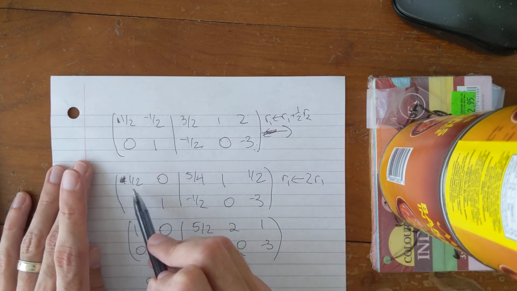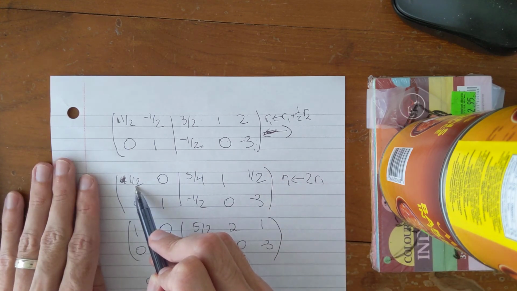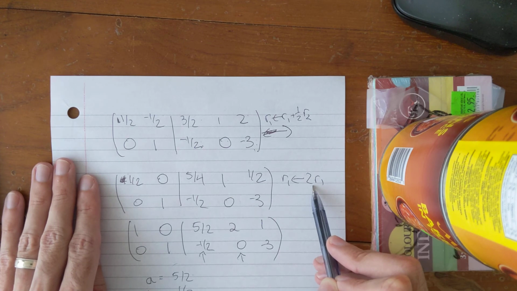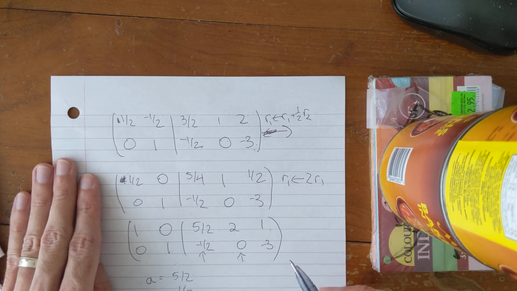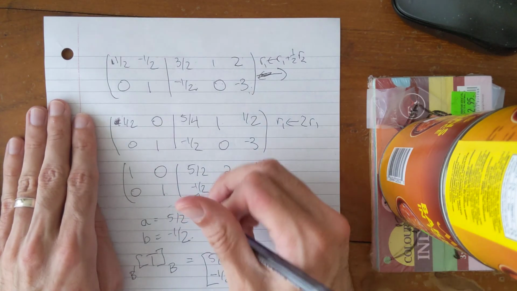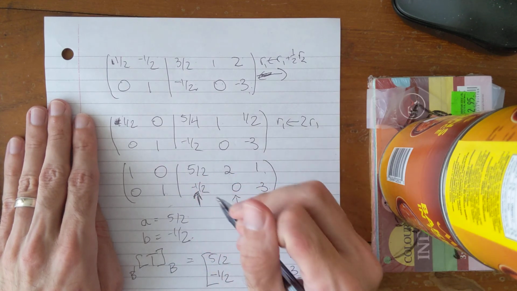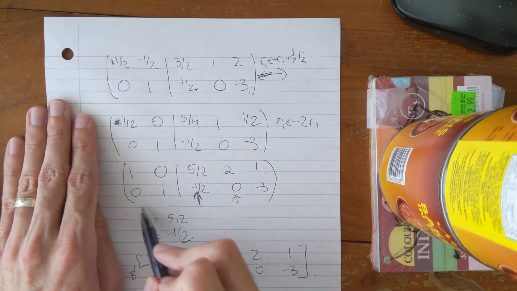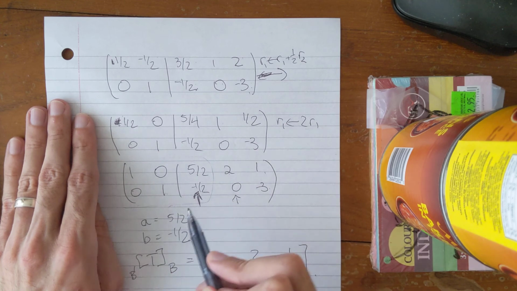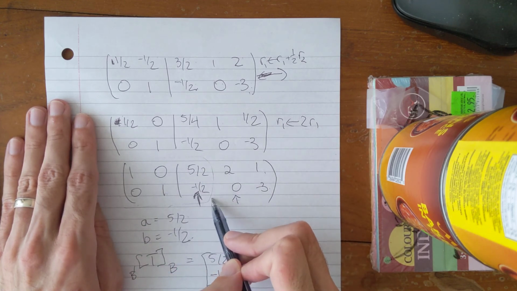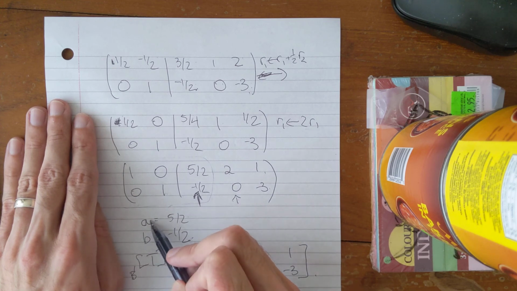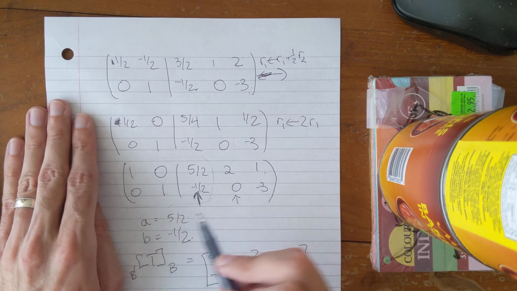And now I just want to make this into a leading 1, so I multiply row 1 by 2, and I get 1, 0, 5/2, 2, 1, 0, 1, negative 1/2, 0, negative 3. And now, as I said before, this first column gives me this. So if I look at this part, that tells me that A equals 5/2, B equals negative 1/2, and A and B were corresponding to the first column of the matrix of T.